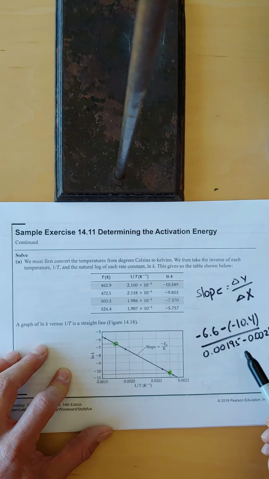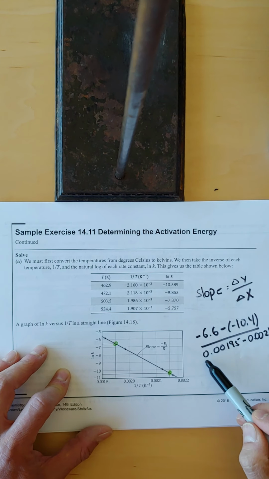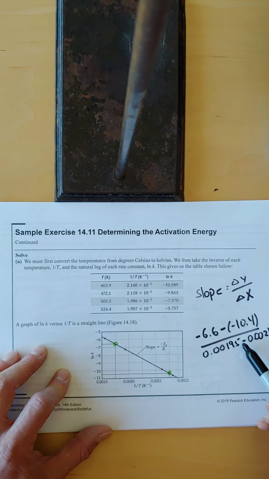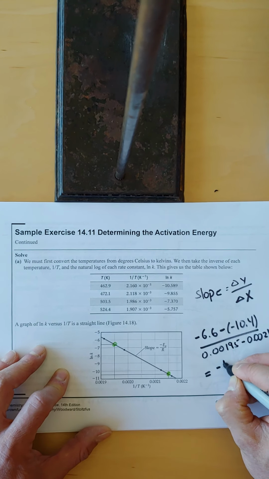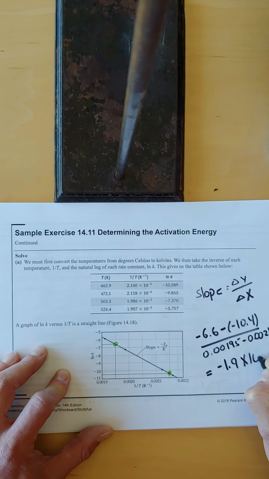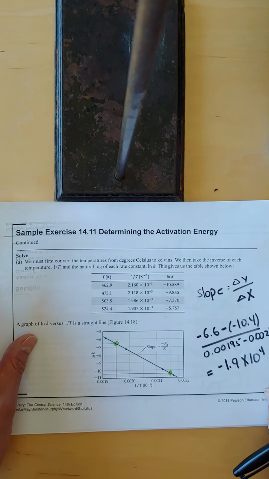So I get negative 6.6 minus negative 10.4, divided by 0.00195 minus 0.00215. And so that gives me a slope equal to minus 1.9 times 10 to the fourth. That is the slope of that line, right?